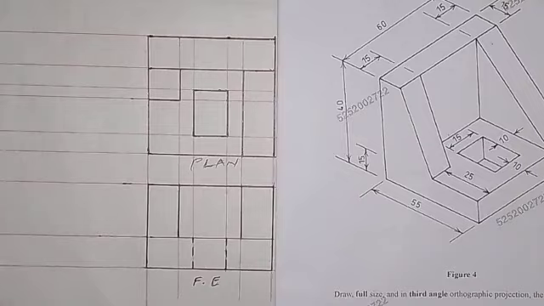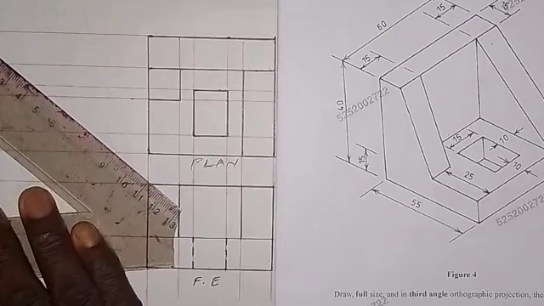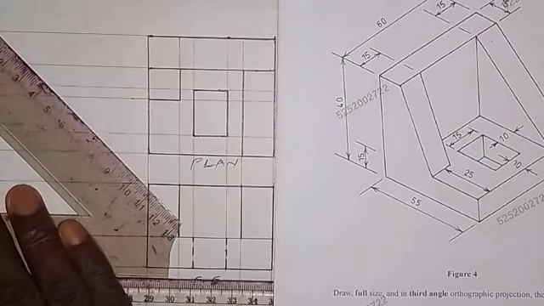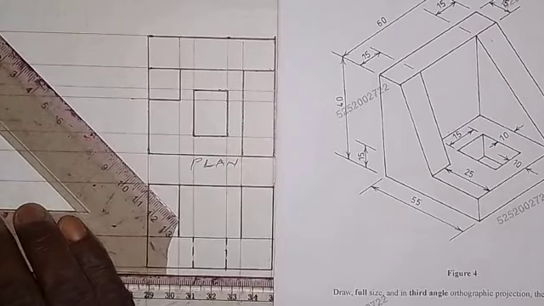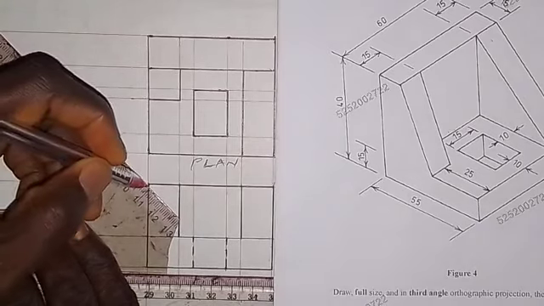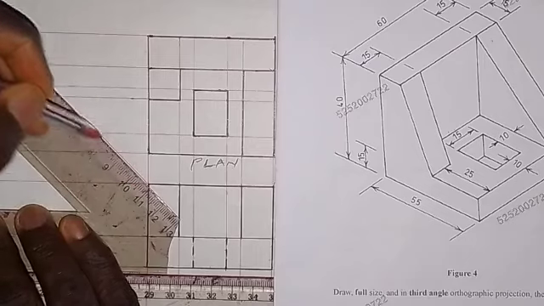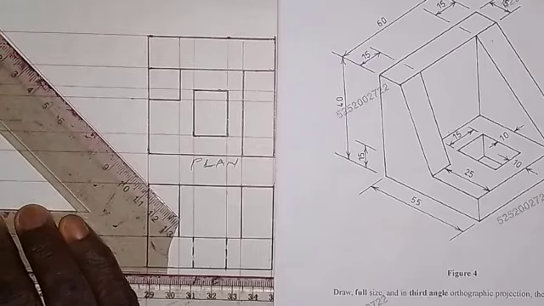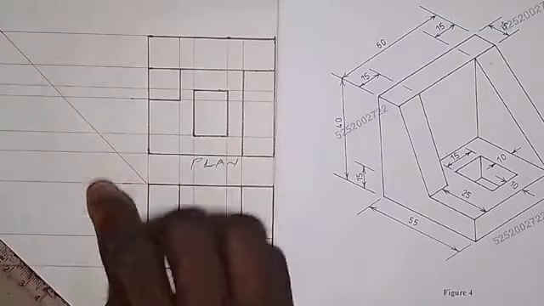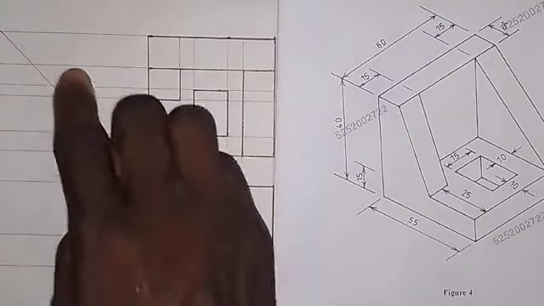So what you are to do now is that you take your 45 degrees set square, set it at this point on the front elevation, and draw this line at an angle of 45 degrees to the horizontal. So this line is at angle 45 to each of these lines.